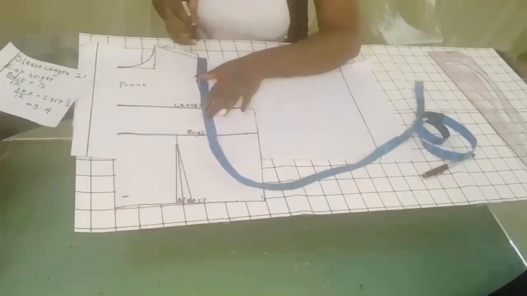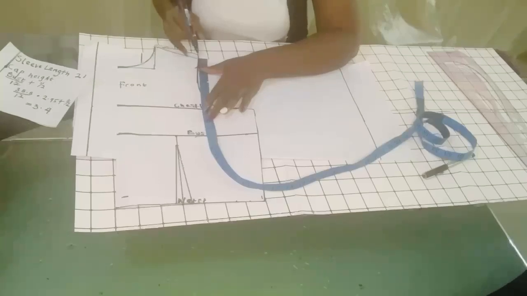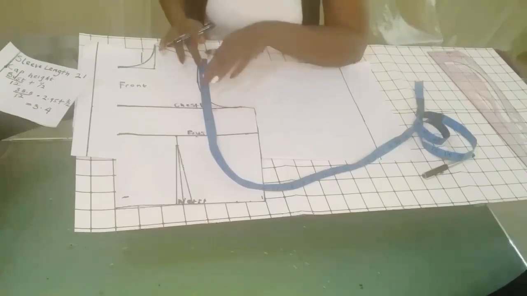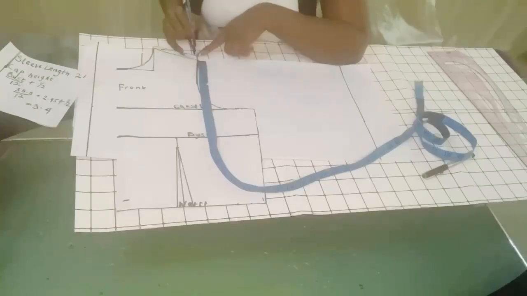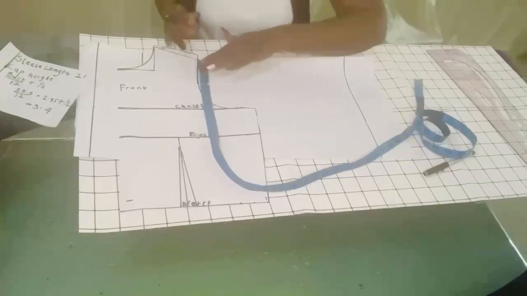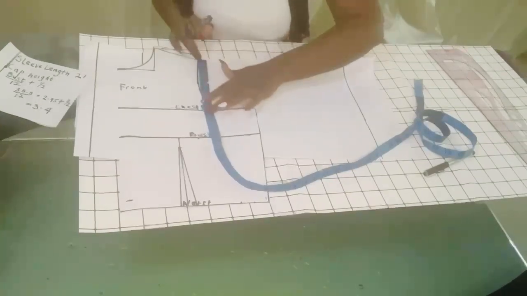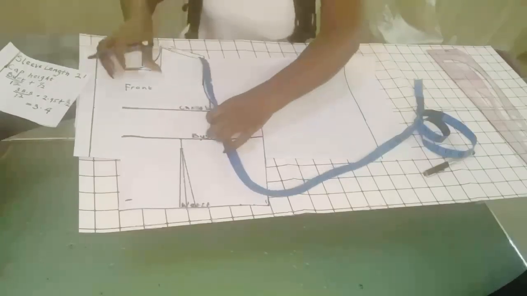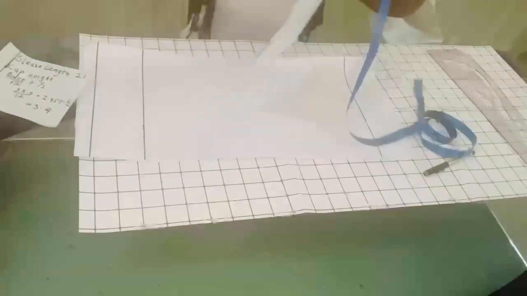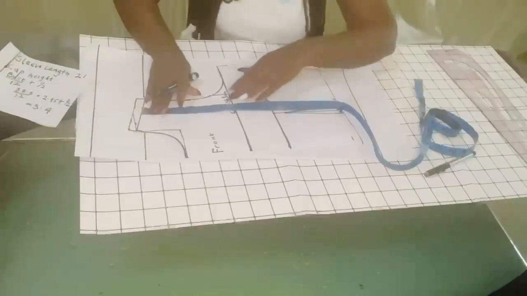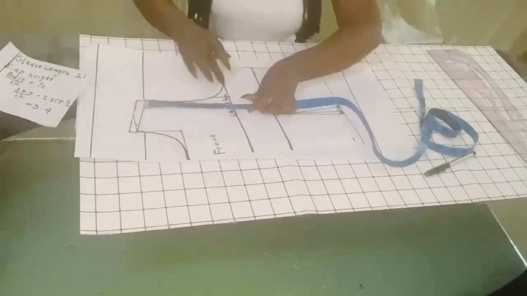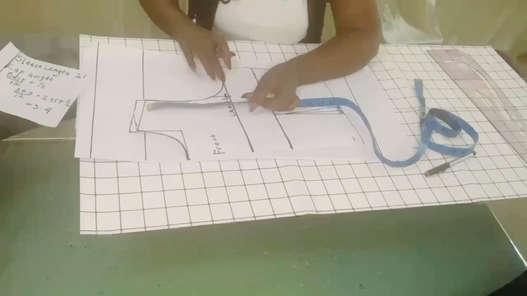I'm going to be taking what I have from my shoulder here to my chest line. I'm going to be starting my measurement from this line. This is my shoulder allowance, so I won't take my measurement from there. I'll take it all the way to my chest line. So I have 6.5. Whatever you have, you input it there. Then I added a quarter inch allowance.